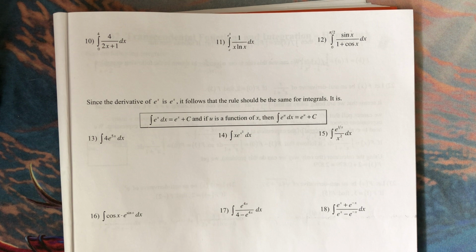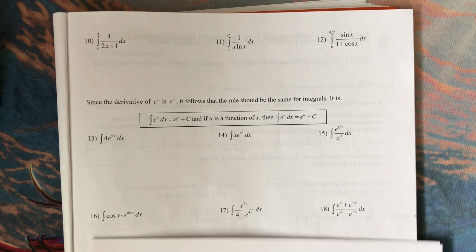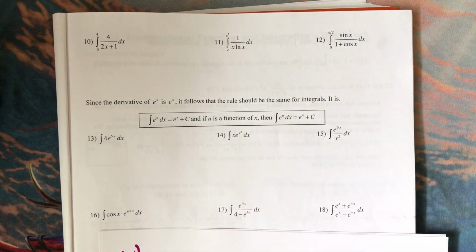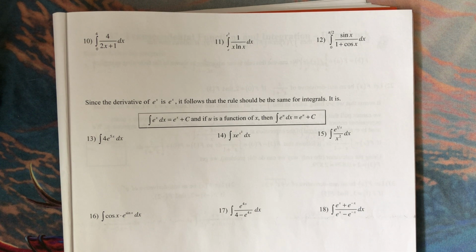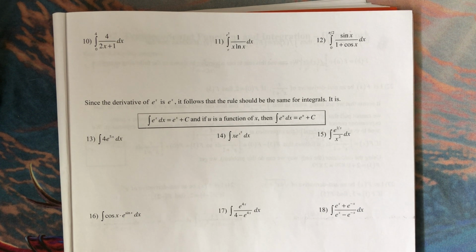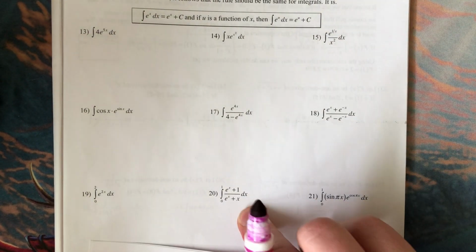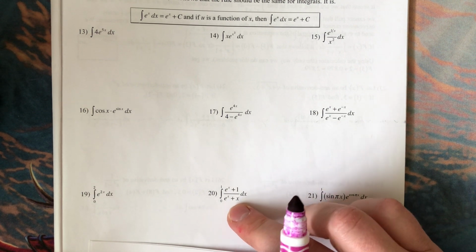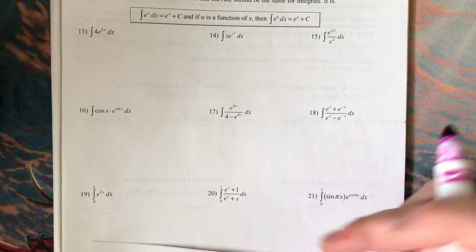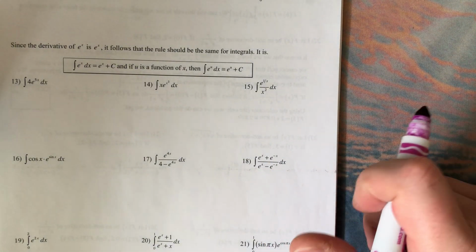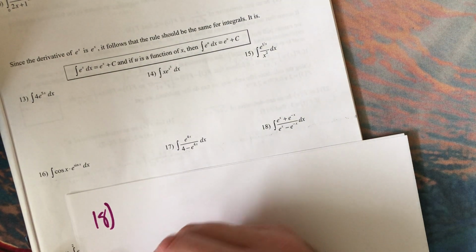Then at the bottom of the page, not a whole lot worth talking about. I think 18 trips people up because it looks so silly. So I think 18 is the last one I'm going to do on this page. Yeah, so I think the place for us to go before we look at 18 is if we look at 20, look at the denominator. What's the derivative of the denominator? It's the top. 18 is the same deal. 18 looks bad, and then it turns out to be kind of silly.